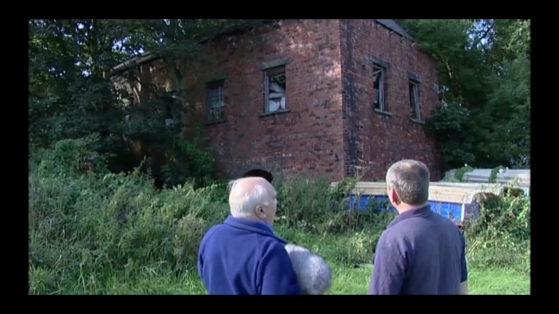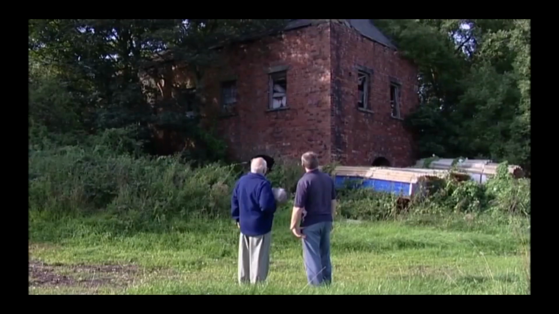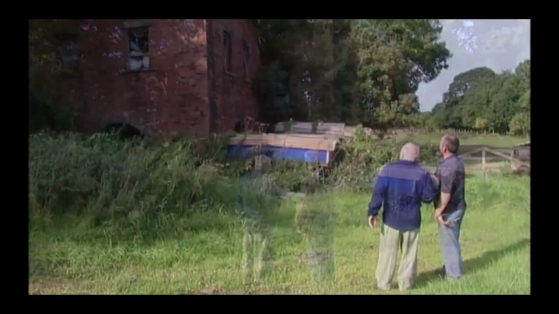Is it that way around? Because on the picture, this part is there, isn't it? The latter part. When they were drying the flax outside here on the field. It did extend right through where those trees are, for quite a way. It must have been twice the size originally. And was that stone? I think it was, definitely stone, from the photograph I've seen from about 1900. So why is this bit brick? I don't know. That's an excellent question.